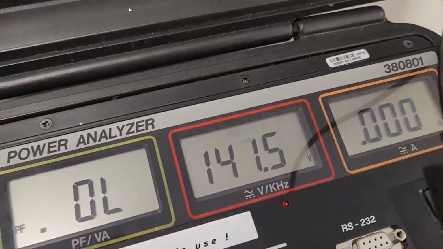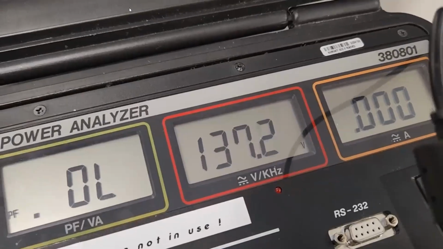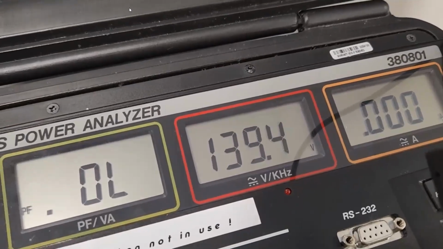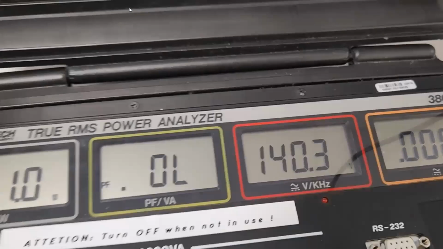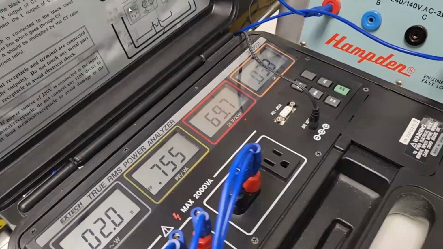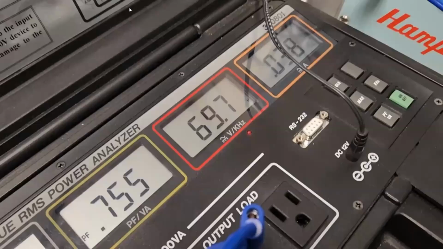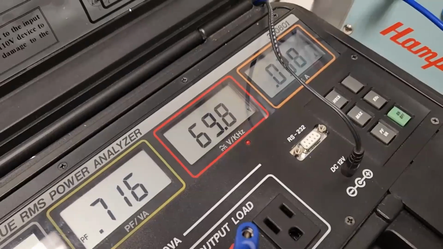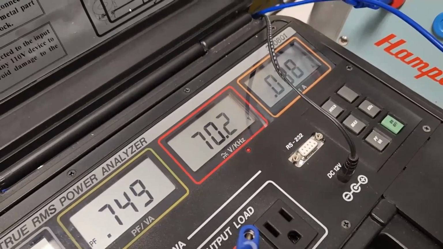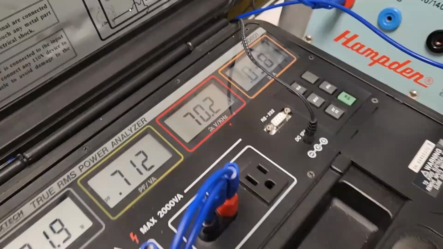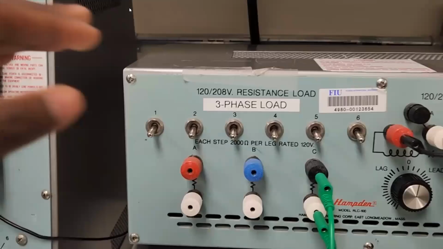Okay, let me adjust, it's supposed to be 140. Yeah, exactly like the previous one. So it is 69.8, let me adjust a little bit more. Yeah, that's about it. So now we will switch on the first step.